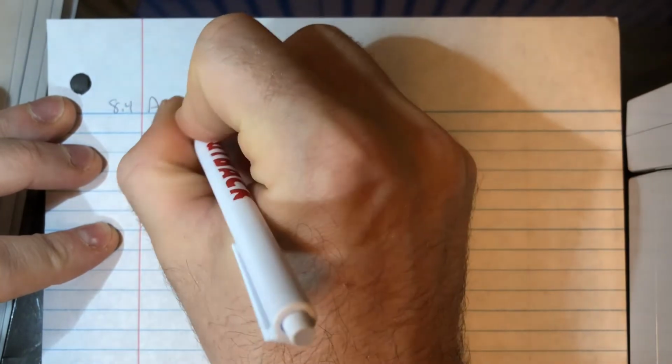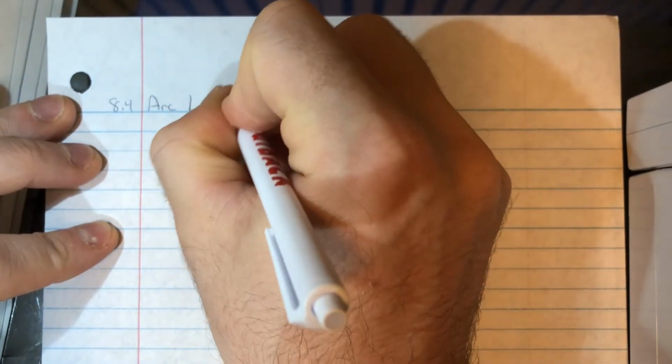Okay, so we're going to get started with the title of today's lesson. I think we're on 8.4, which is arc length. And now, what arc length is, let's go ahead and give a definition.